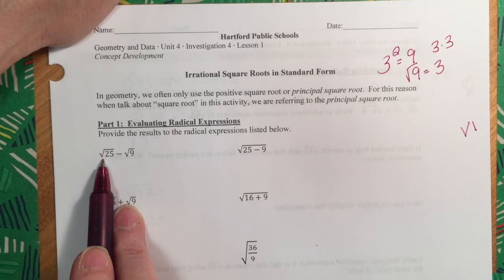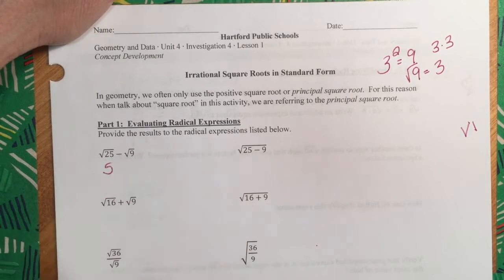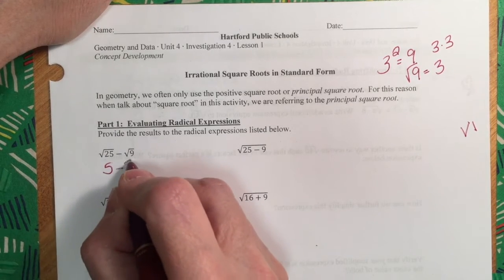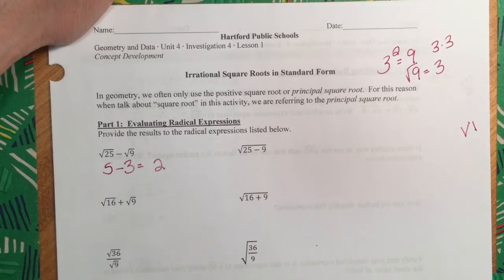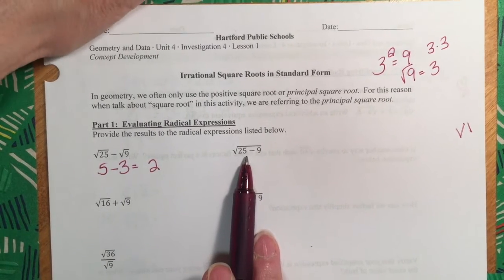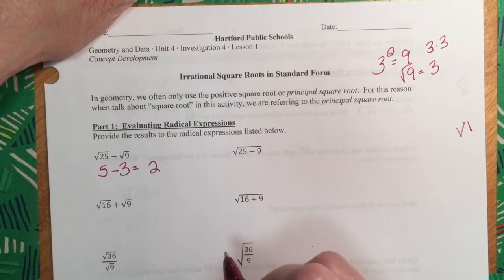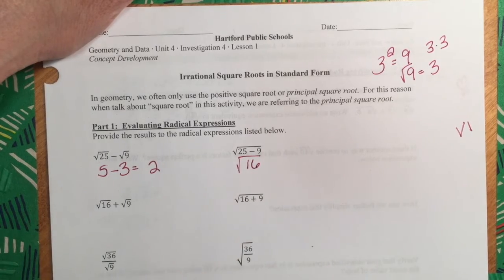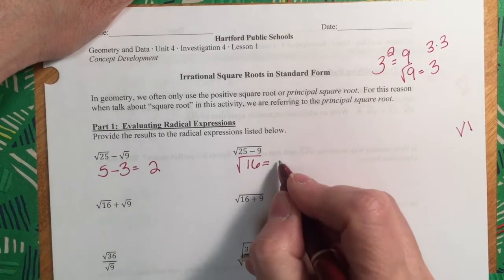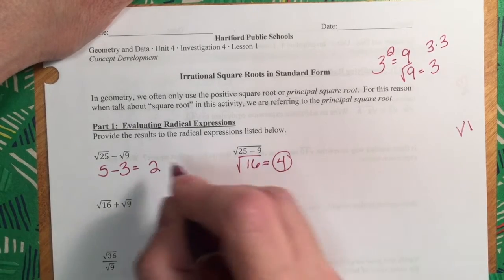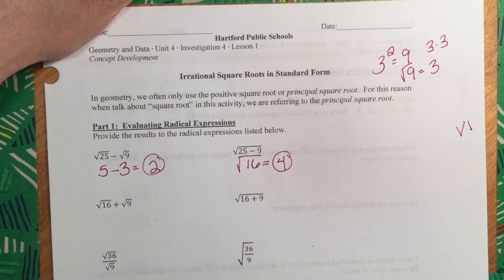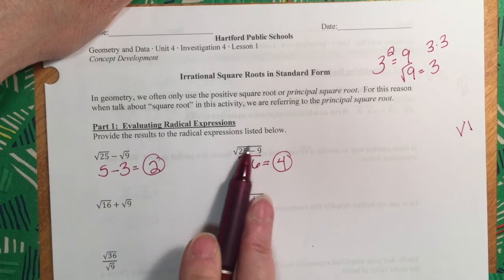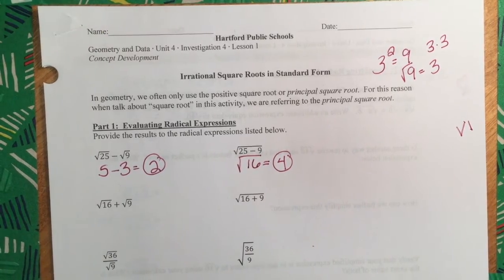The square root of 25 is 5 because 5 squared is 25. The square root of 9 is 3. So this means 5 minus 3, which is 2. What happens if we group them together inside the radical, though? What's 25 minus 9? 25 minus 9 is 16. What is the square root of 16? What squared is 16? 4. It is not the same number, okay? So if you have a square root minus another square root, you can't just subtract them inside the radical. It's a completely different number, all right?